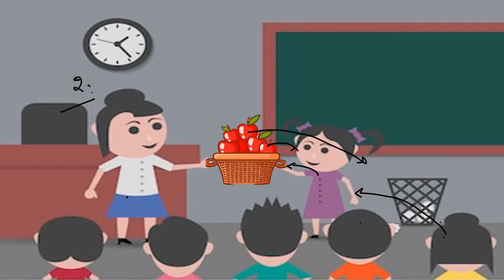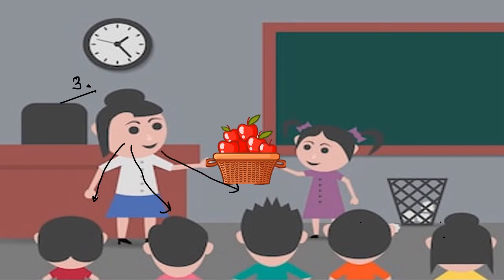Now the third way of distributing apples is that the teacher can directly throw the apple to the students and ask them to catch it. Means no one is required to transfer the apple now. The teacher is directly passing these apples to the students. So this is the third way of distributing these apples.